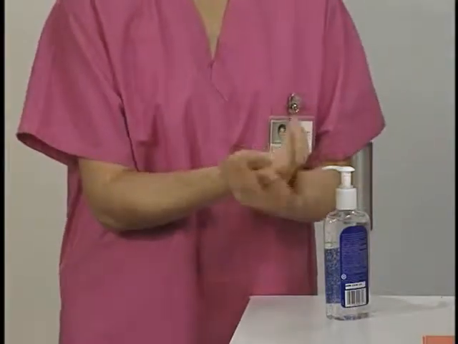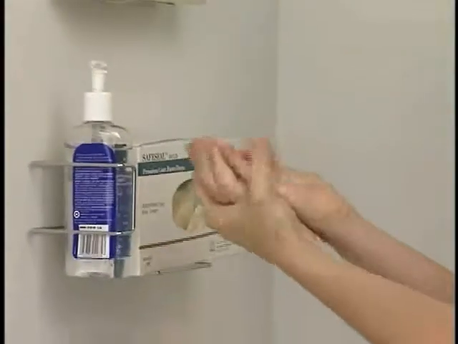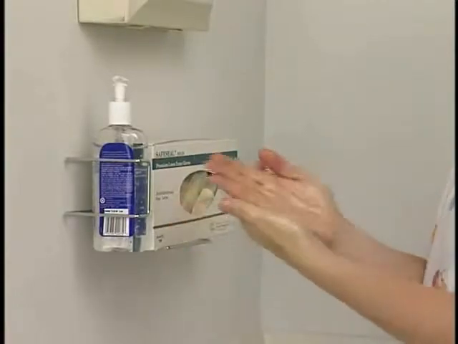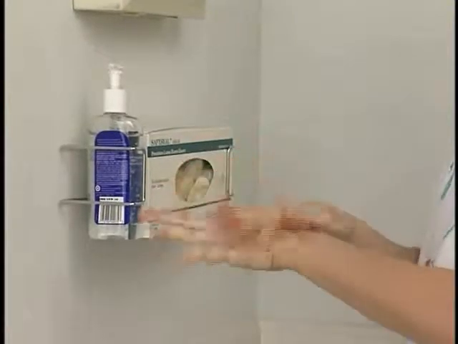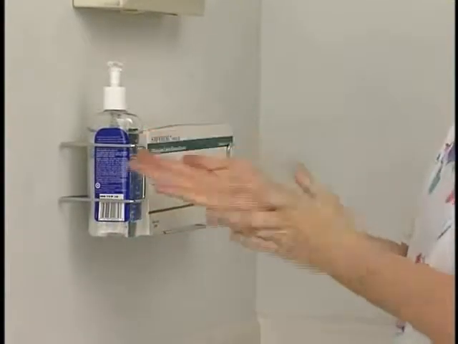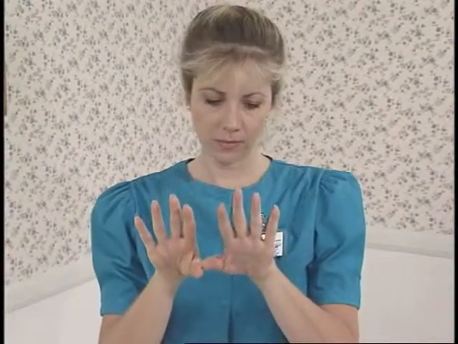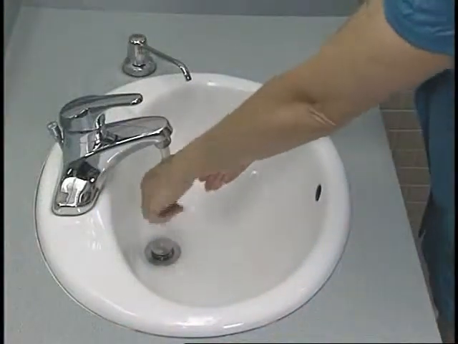The manufacturer's recommended amount of the agent should be applied to the palm of one hand, then the hands should be rubbed together so the agent covers all surfaces of the hands and fingers. Rub until the hands are dry and do not rinse. At the start of a shift, when hands are visibly soiled or when there's a buildup of alcohol product, hands should be washed with soap and water.